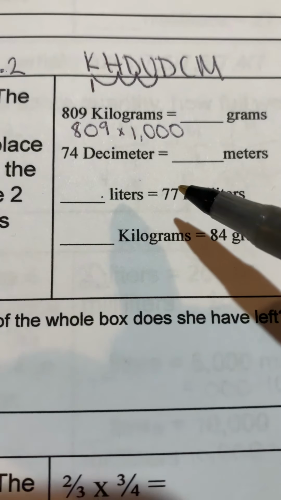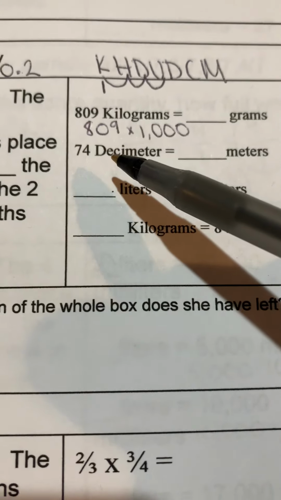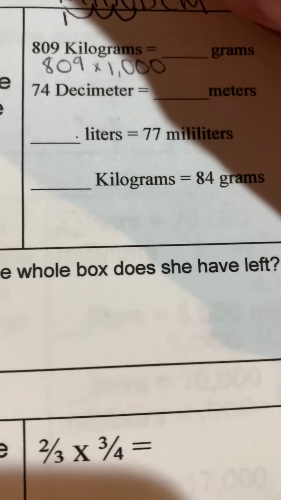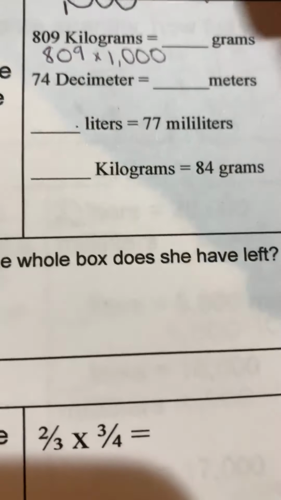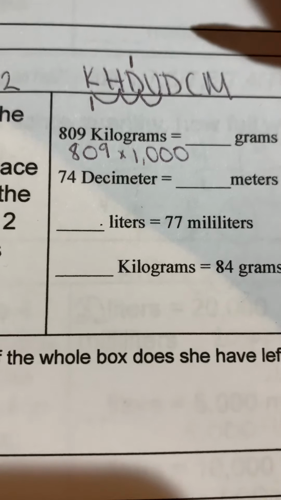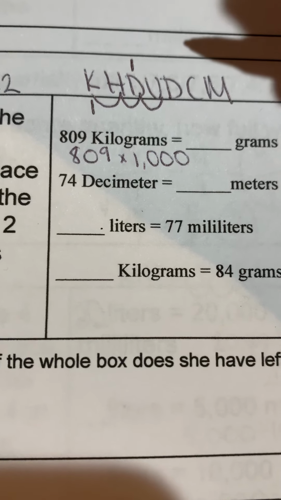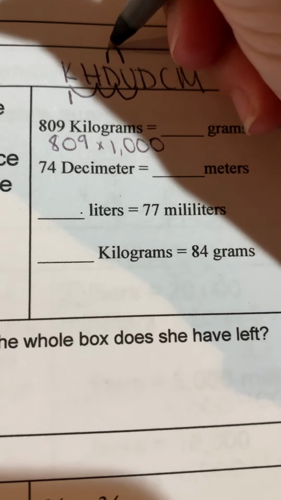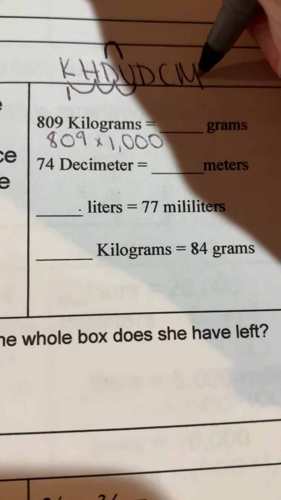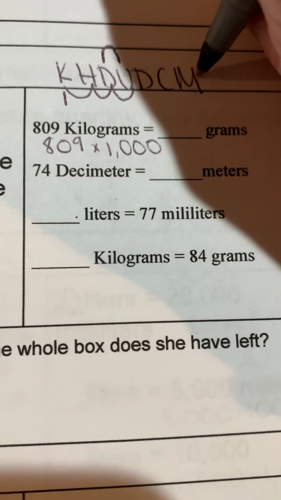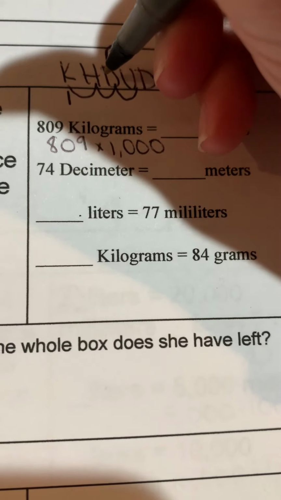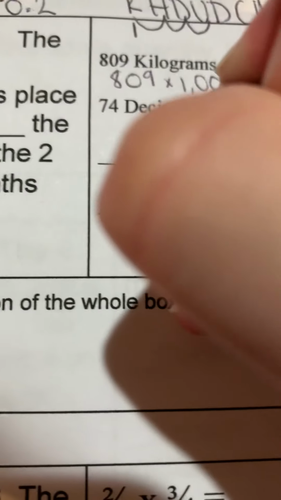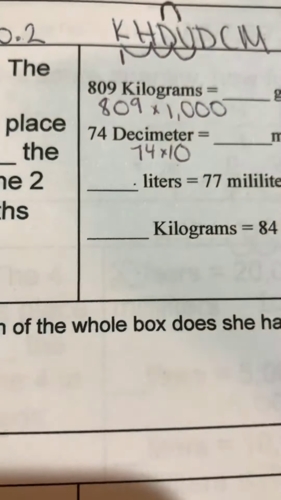Our next one, and then you're going to write the answer up here. All right, 74 decimeters equals how many meters? So now I'm going to do it up top for this one. We're starting at the D for decimeter, and we're going to meters. A meter is a unit. It's really important that we're going to the U and not the M. This stands for millimeters. A meter is a unit, so we're only going over 1 to the right. So we're multiplying times 10 because there's 1 0 in 10.